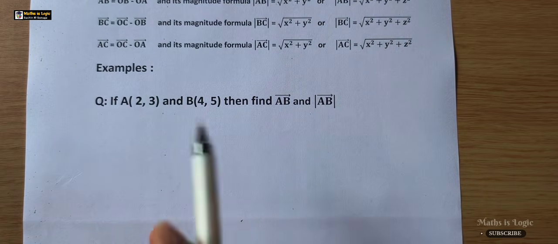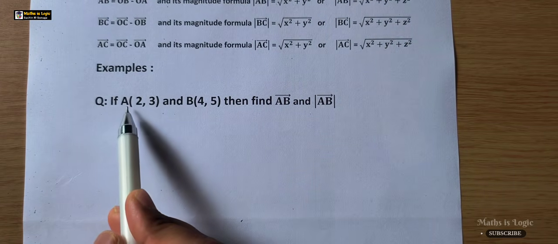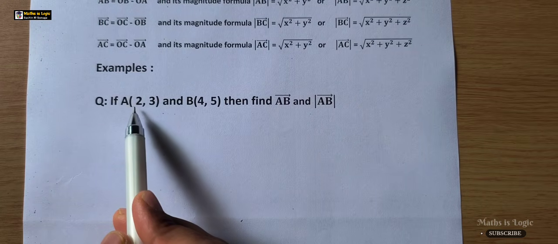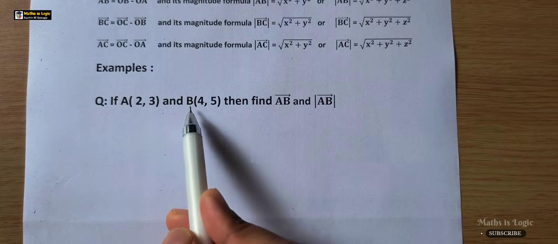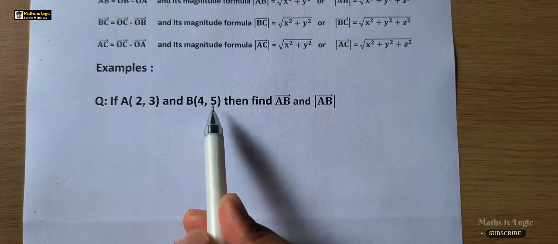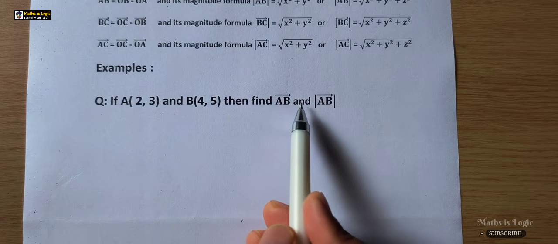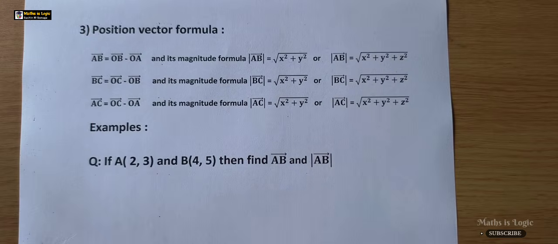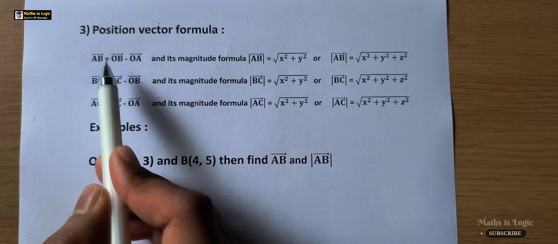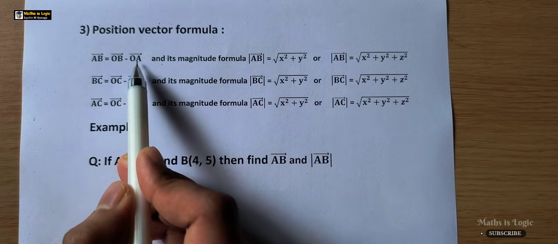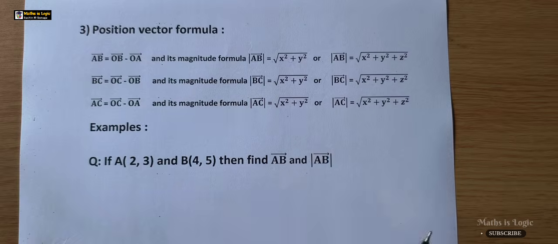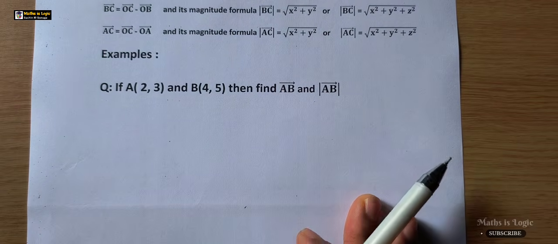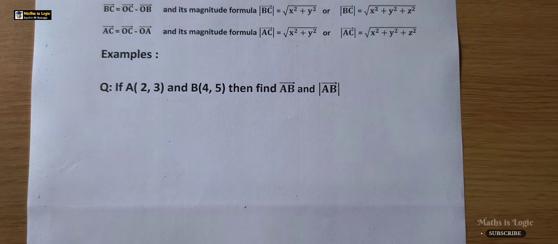First one: if A is (2, 3) and B is (4, 5), then find AB vector and magnitude of AB vector. See, if you want to find AB vector, you need OB vector value as well as OA vector value. Therefore, what to write? First write the position vectors.